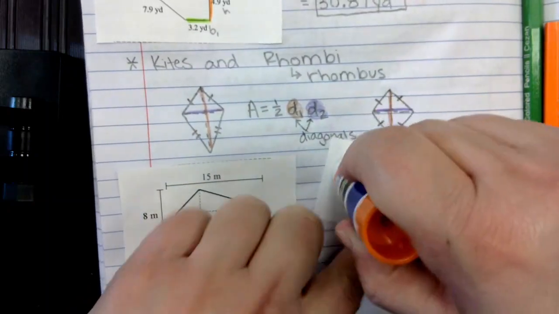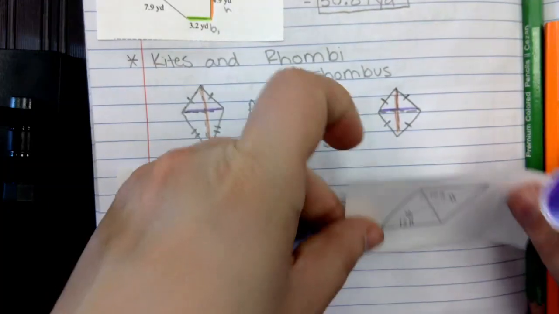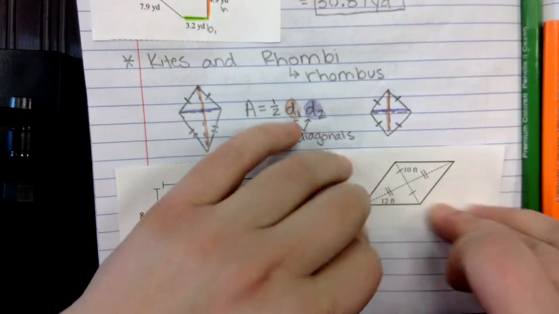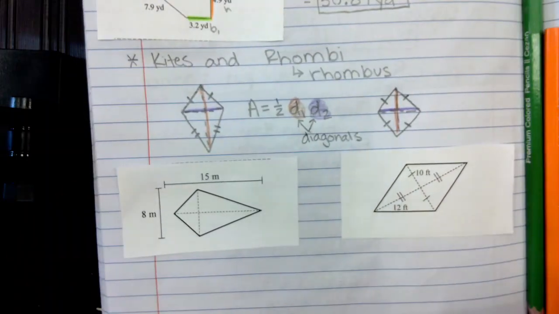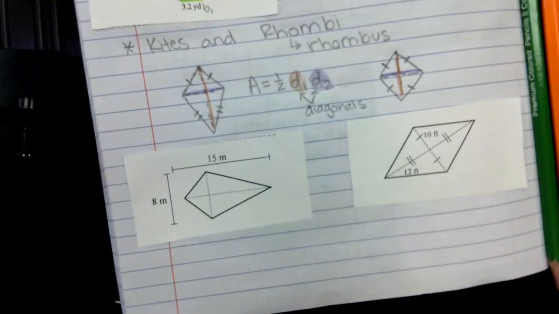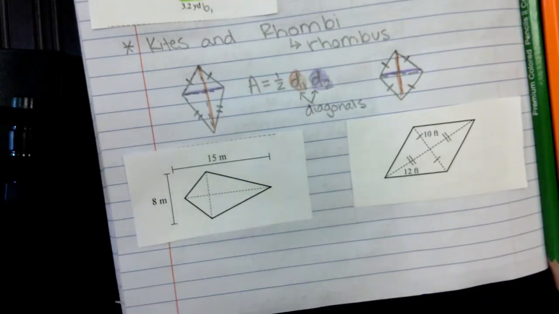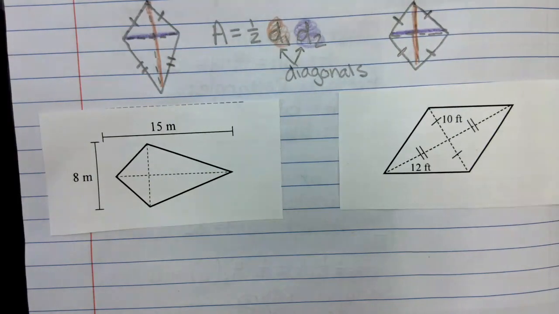Alright, these ones shouldn't take too long to do once we get them glued in. Again, I'm going to use purple and brown because it's different than our base and height. But we're looking at those diagonals from corner to corner. So in this first one, I'm looking from this corner here, all the way to the other corner. How long is that total length from end to end? Yeah, it's the same as this 15.